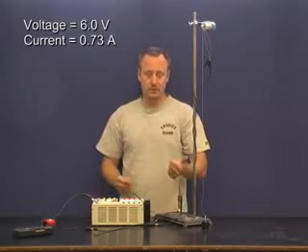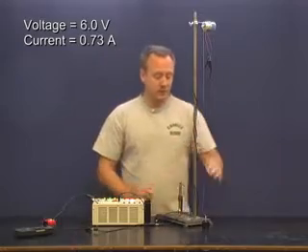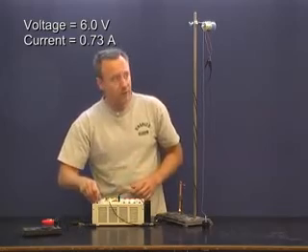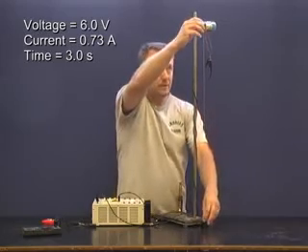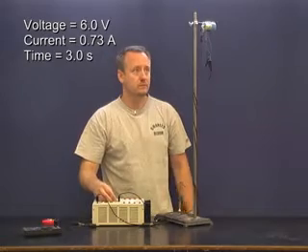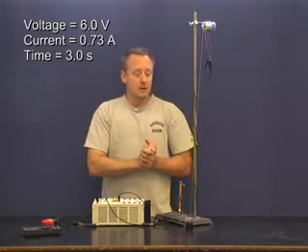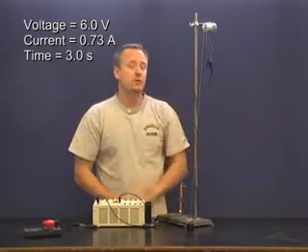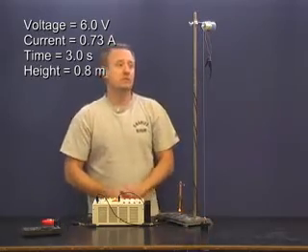So we got voltage and we've got current. Then I measured how much time it took for it to go up from there to there, and every time I did it, I got almost bang on 3 seconds. So that's the number we're going to use. If you don't believe me, I'll do it one more time. So go. There. 3 seconds, right? That's the time. You're also going to need to know the height, and I got that to be 0.8 meters. And the mass is 0.2 kilograms.